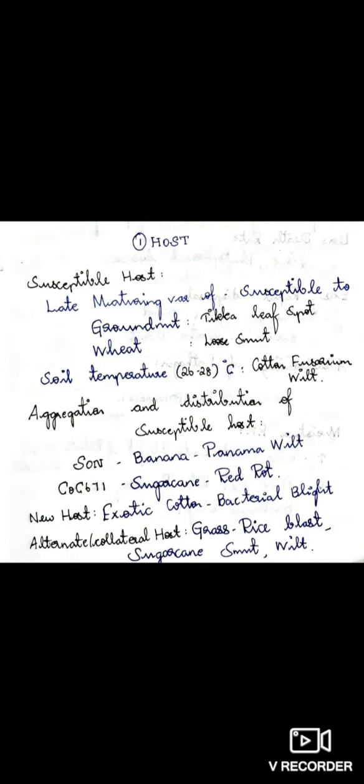So I hope you have got a clear idea about one among the factors, that is the host. And in the following sessions we shall also learn about the pathogen and the environmental conditions which favor the disease occurrence. Okay, so with this I would like to end this session.